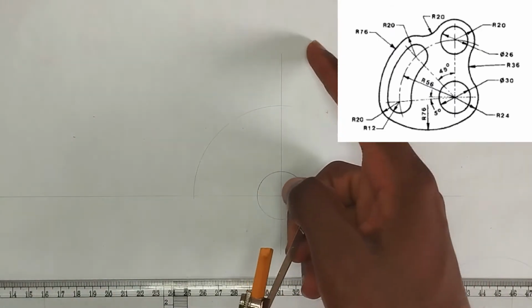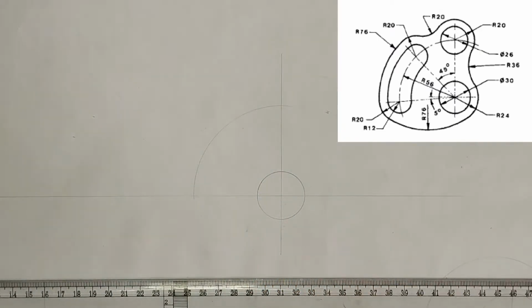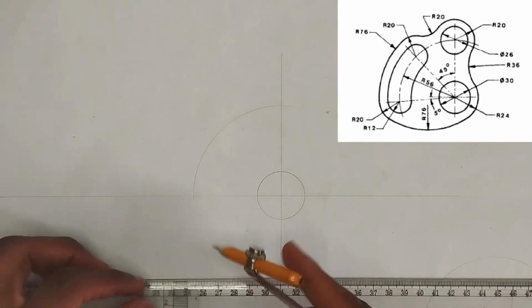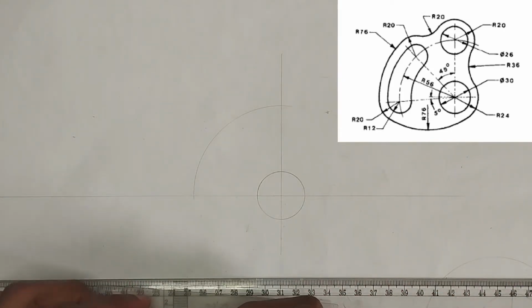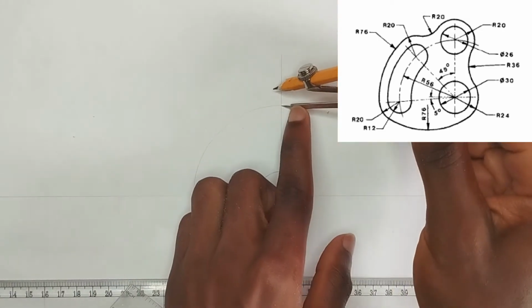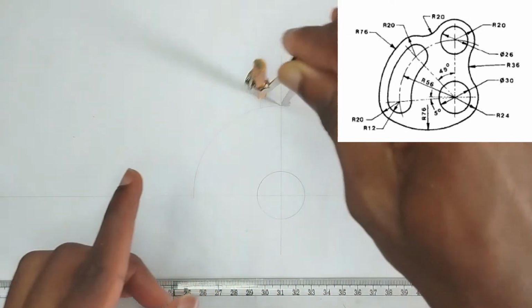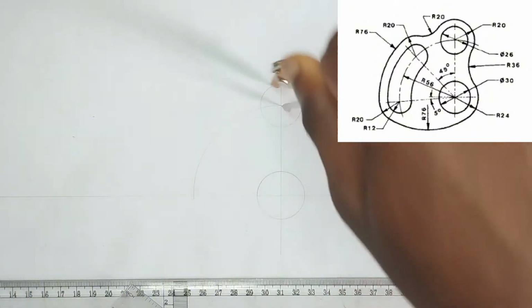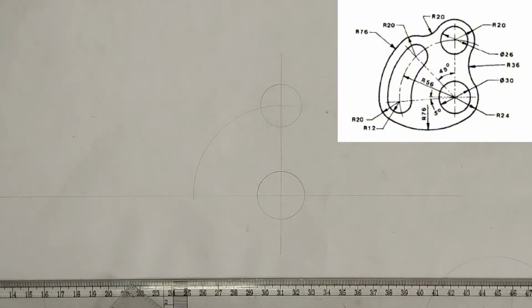Then we have also been given the top circle to be diameter of 26 millimeter. 26 millimeter divided by 2, that's radius of 13 millimeter. So I'm going to pick 13 millimeter radius on my compass. Then I'm going to place it at this point here, then draw my circle like this.